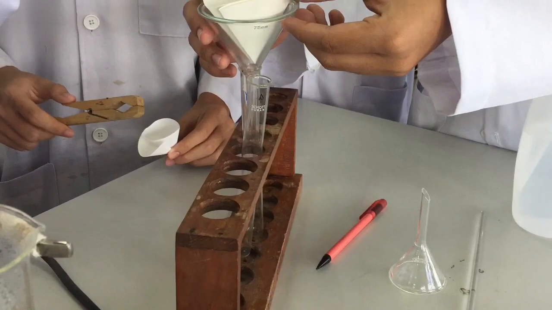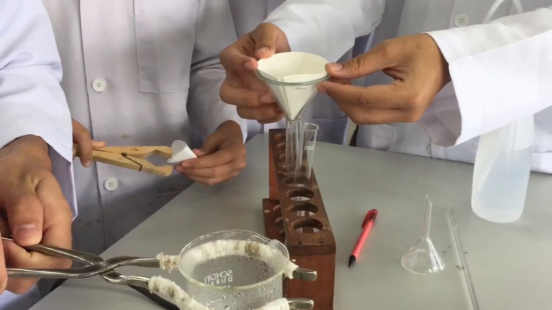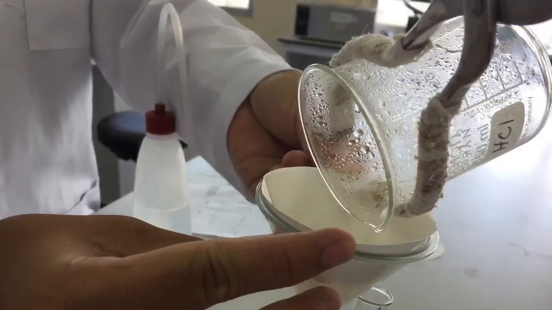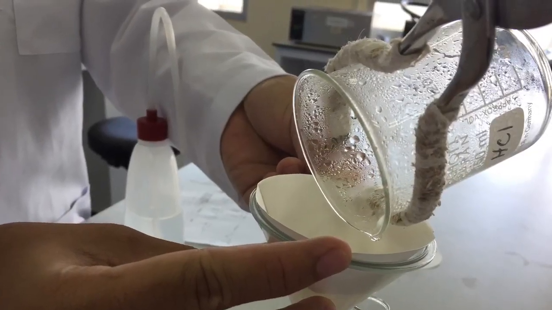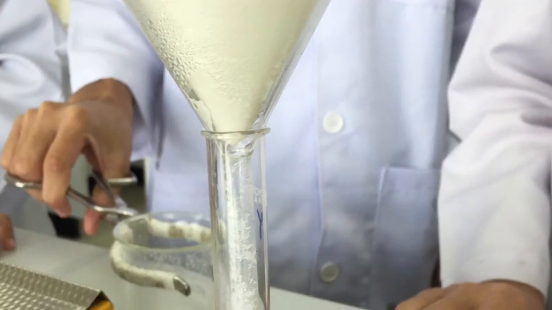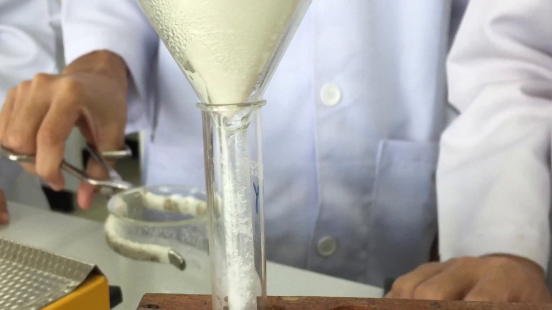The hot solution was filtered into the test tube by using the filter funnel and the filter paper. The solution was cooled for 10 minutes.